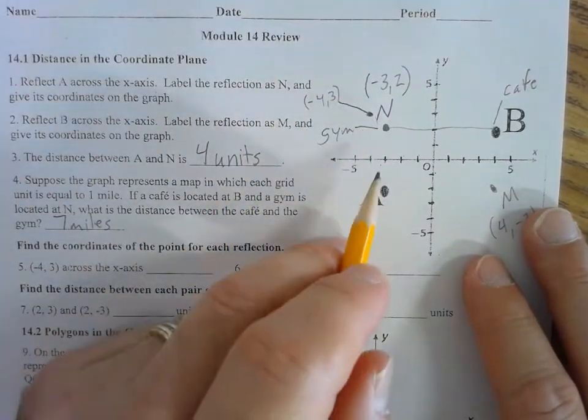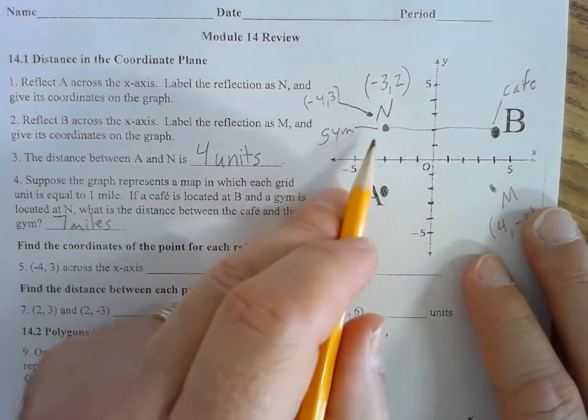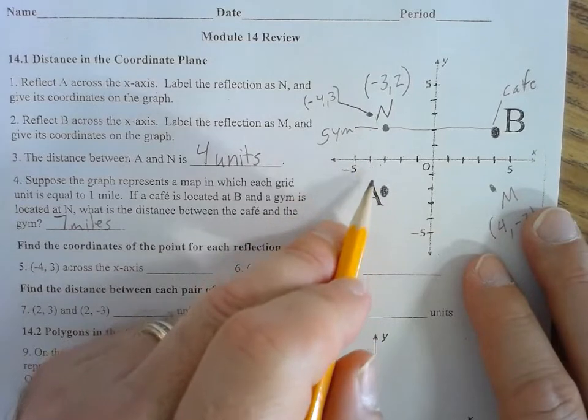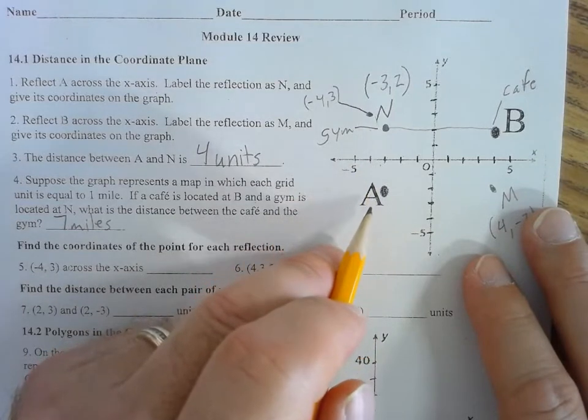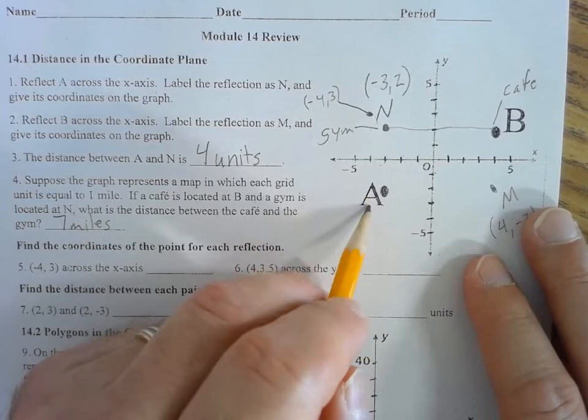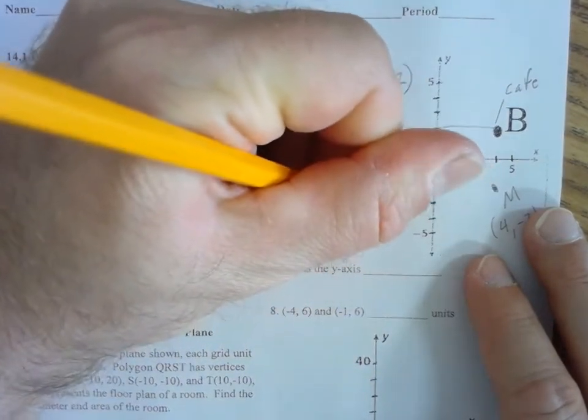Where is that going to be across the x-axis? Well, it's 3 above the x-axis, right? So I need to go 3 below the x-axis. 1, 2, 3. My reflection would be right here. Okay? So this would be my reflection.